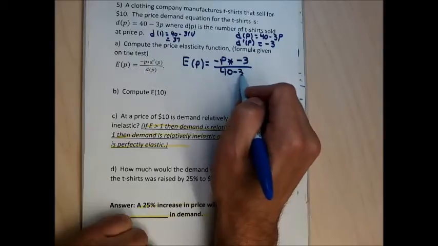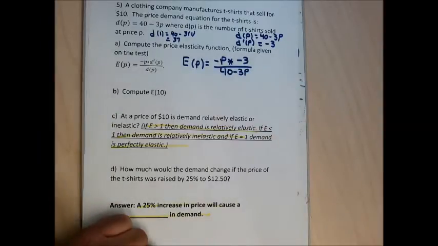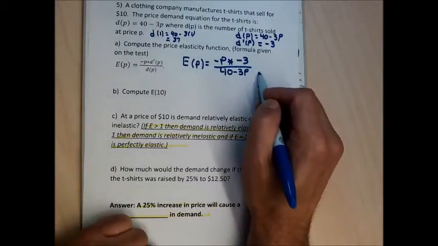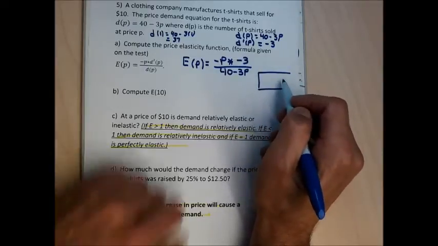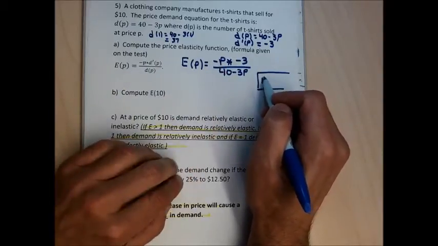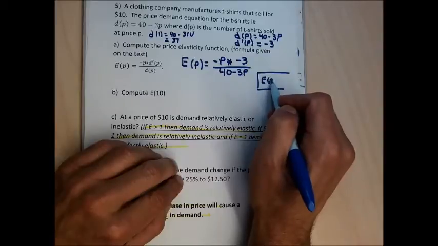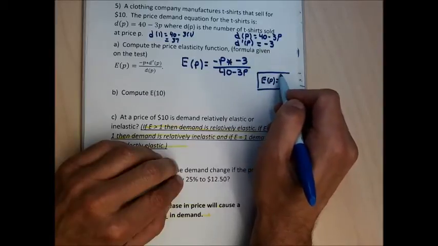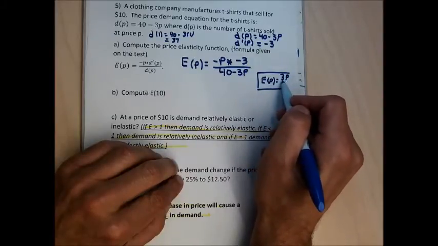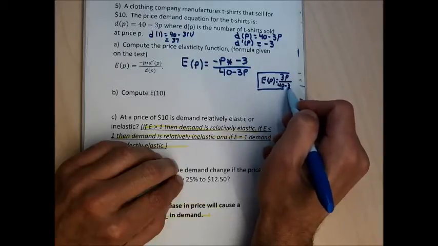This is actually an adequate answer for part A, but I'm going to improve that numerator, because in the numerator, the two negatives will multiply out to be a positive, and I can write the 3 first and the p second. So I'm going to say my price elasticity function is 3p over 40 minus 3p.